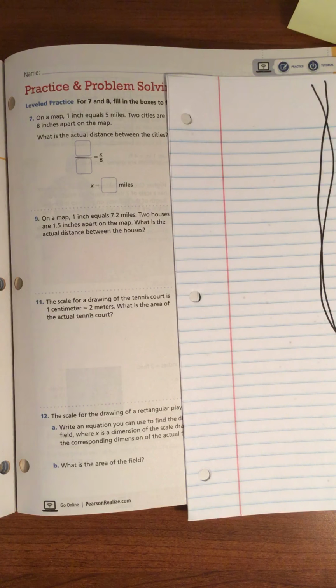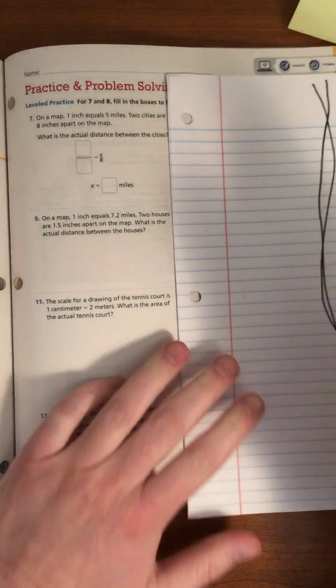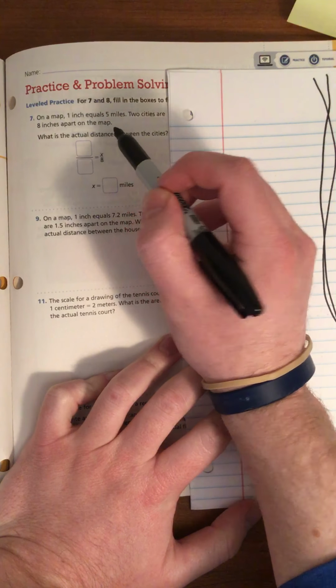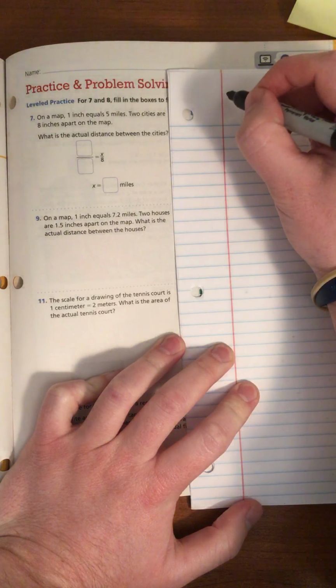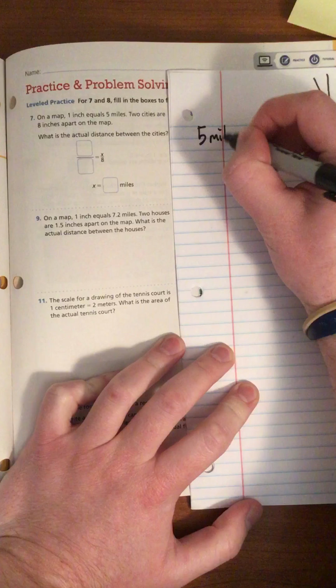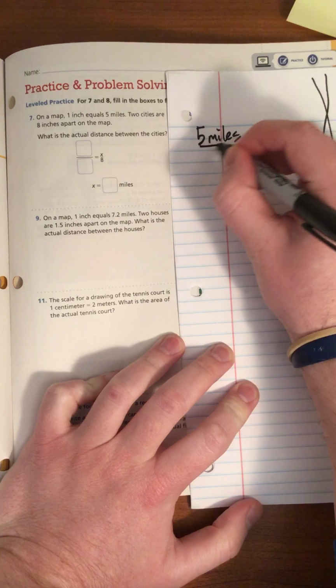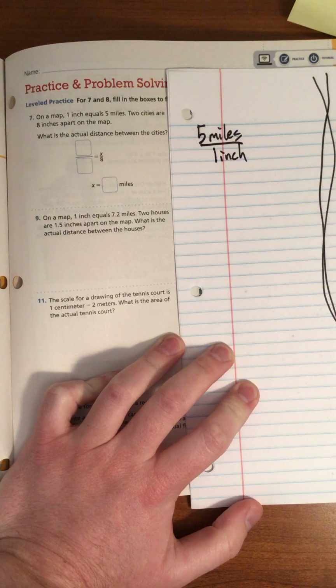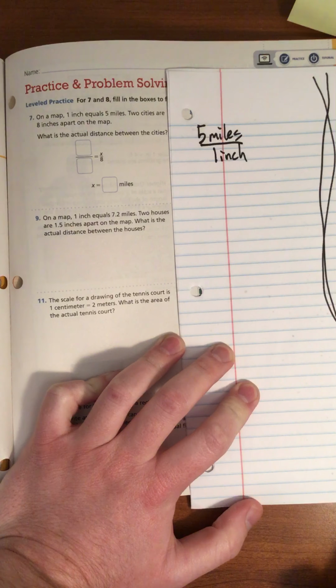Alright, so we're going to do this in a few steps. The first one is we're going to find the scale factor. Now, this one says 1 inch equals 5 miles. That's actually going to be our scale factor. Okay, so for every 5 miles, it is 1 inch on the map. All right, you guys will find scale factors to be very similar to unit rates.